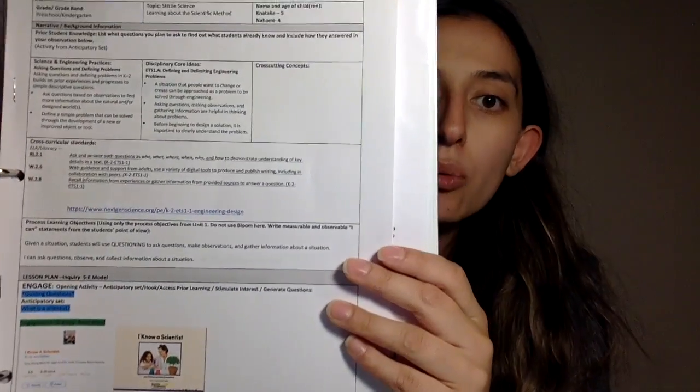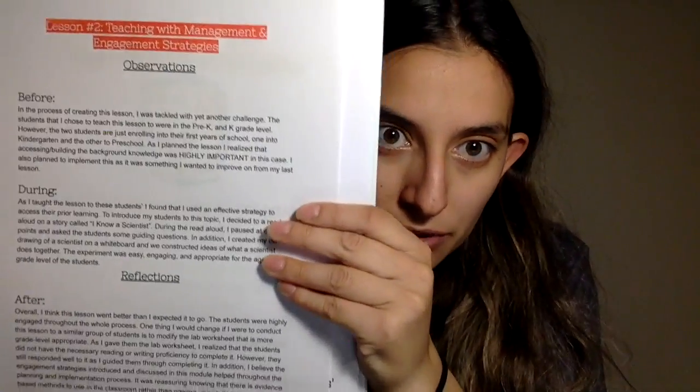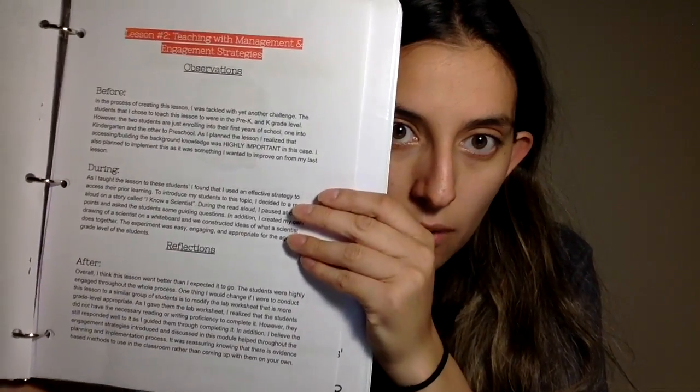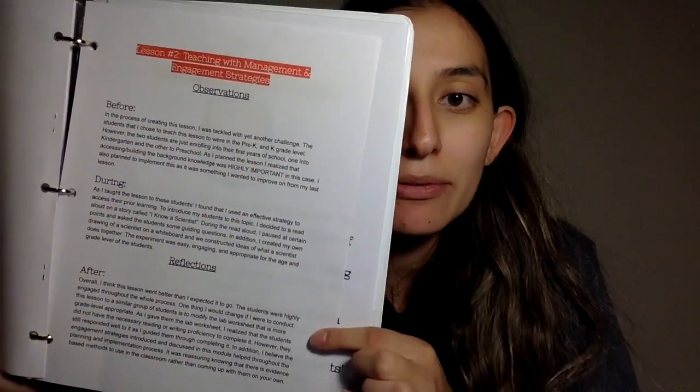And so I really liked this lesson personally, the way I had taught and planned it. So I wanted to include it in here. And then again, my lesson reflections are right there. So my observations during and then my reflections, what I thought about after.